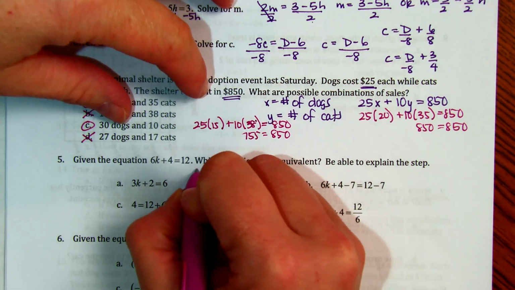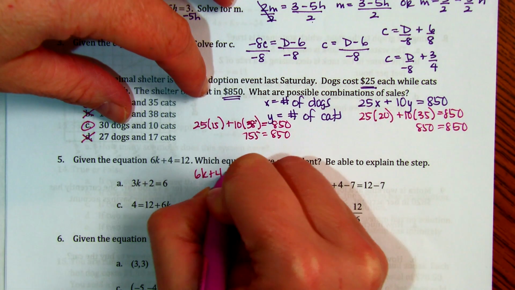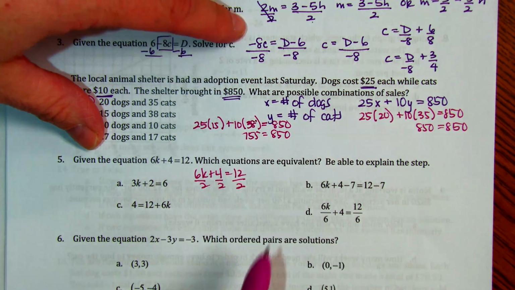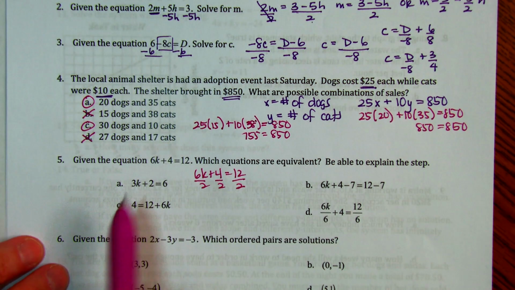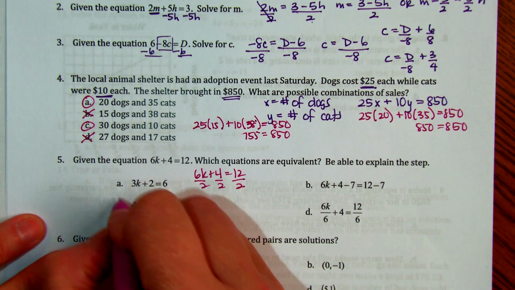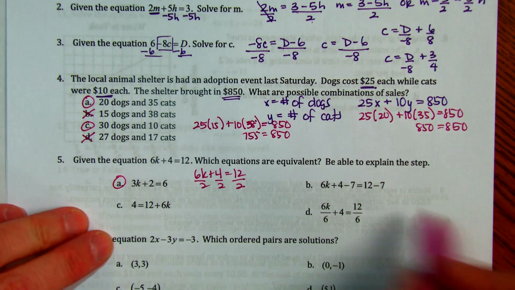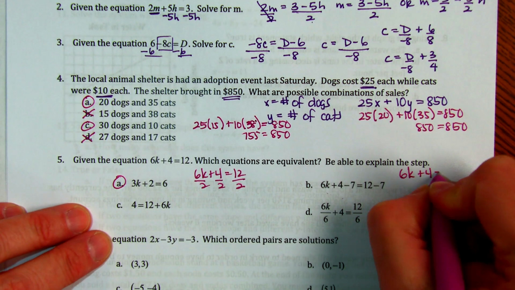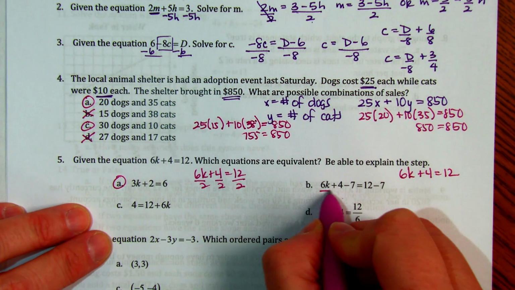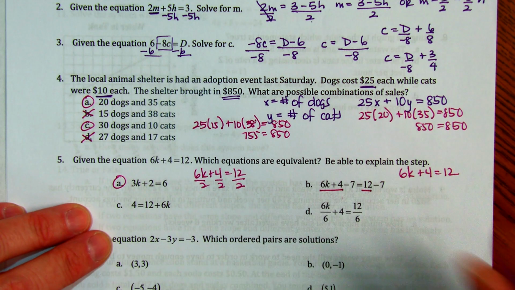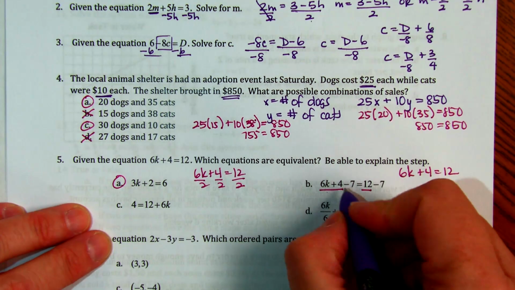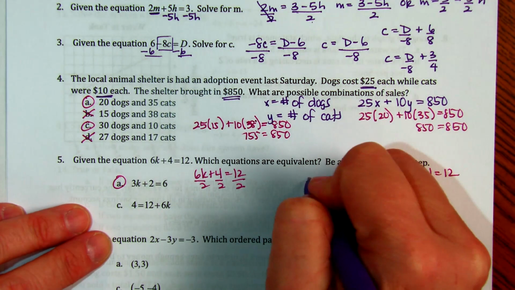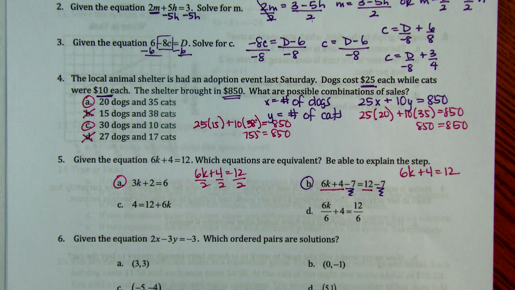So if I take my original and divide every term by 2, I do get A. If I look at B, I'm going to write my original on here again. So what we are doing is just subtracting 7 on both sides. So that means that would also be true.